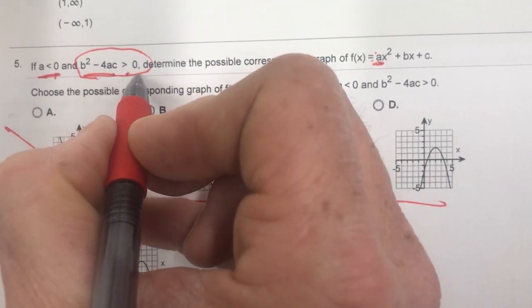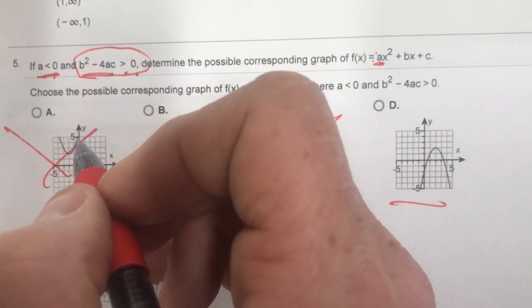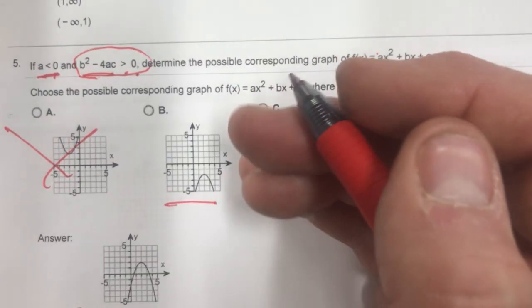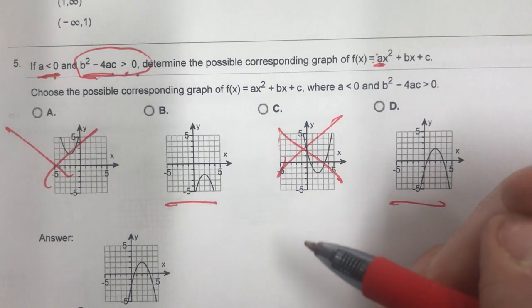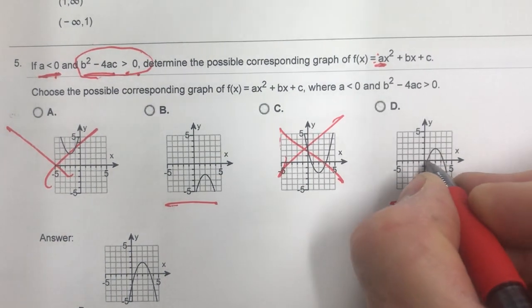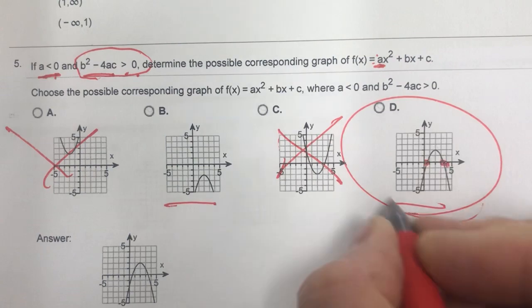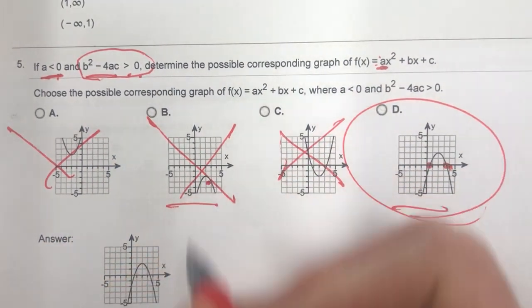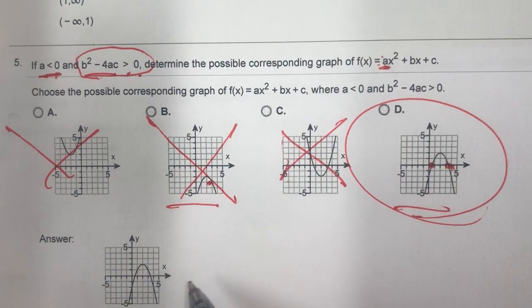It's greater than 0. If it's greater than 0, that means it's positive, which means you have 2 solutions, like right here, 1, 2. It's got to be this one. It's not that one because that doesn't have any solutions. So the answer is this one, C, D.